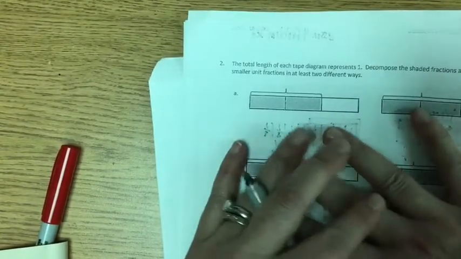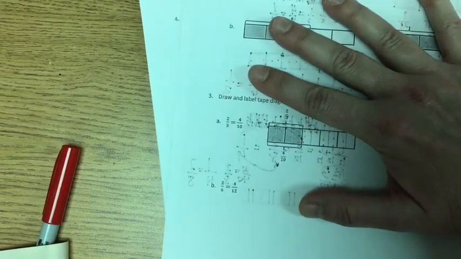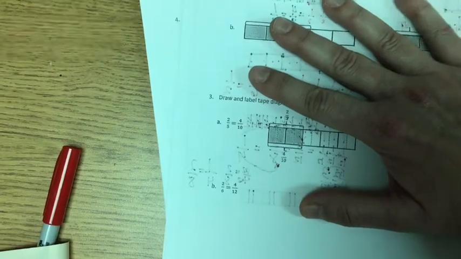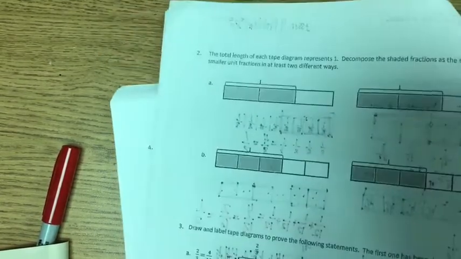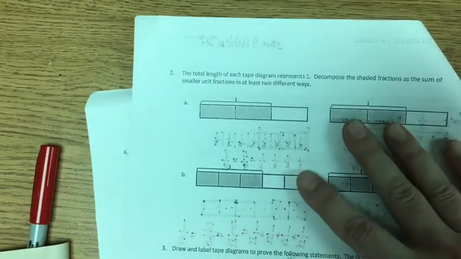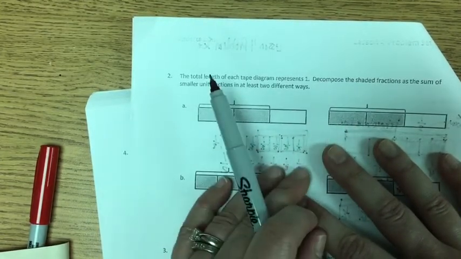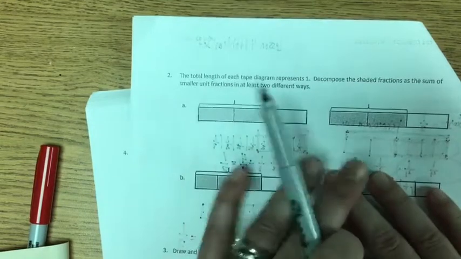Then, if you peek on the back, now remember, my back page is going to look kind of messy because you can see all of my work from the front. But your I can statement is still decompose fractions into sums of smaller unit fractions using tape diagrams. So we say tape diagrams, think of a chocolate bar. The total length still represents 1. And then it says, find two different ways.